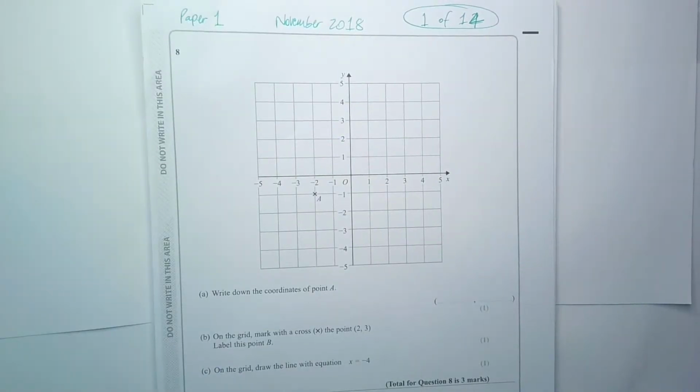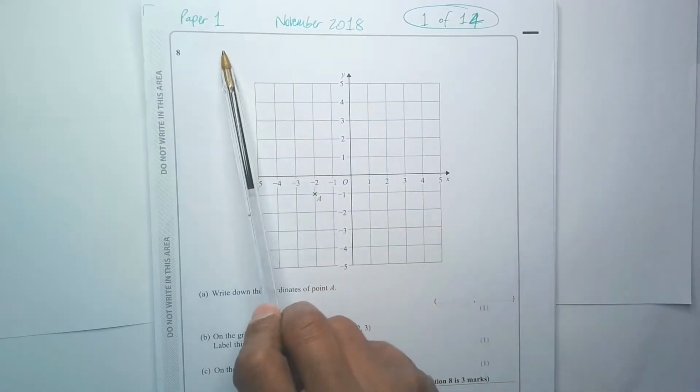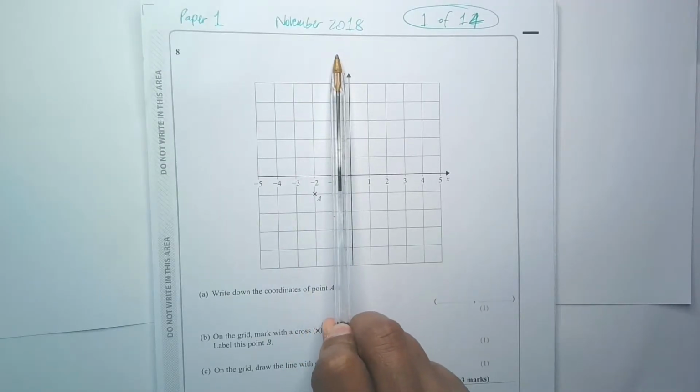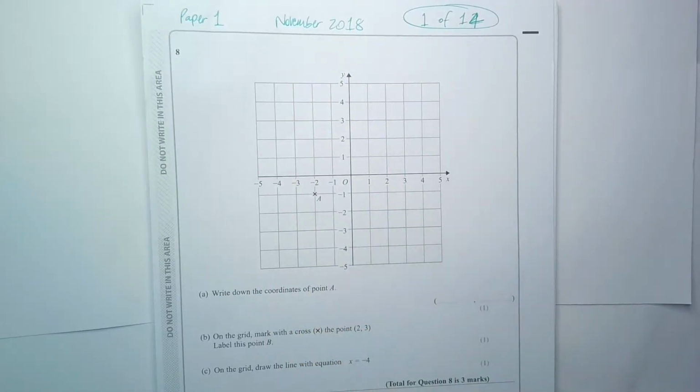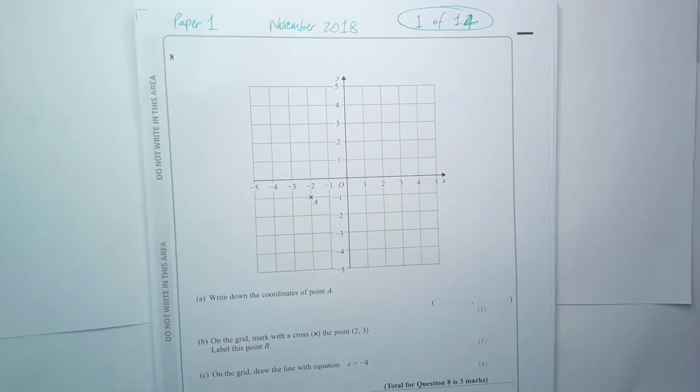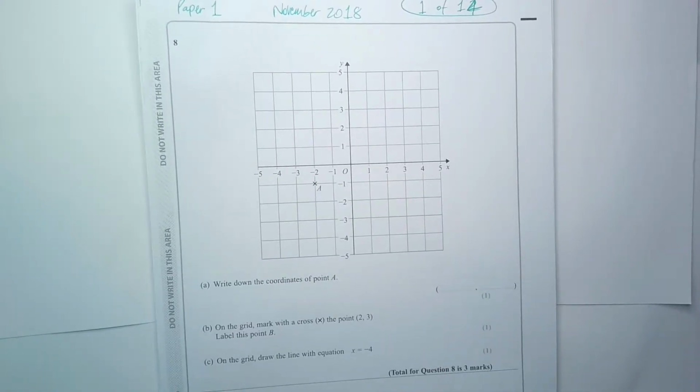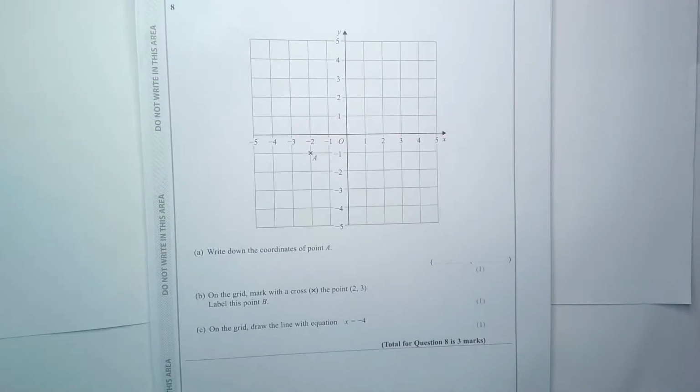Today our video is about straight line graphs. So this is our first question. It's paper 1, November 2018. And this is our first question of 14. Press pause, and when you are ready, press play for the answer.